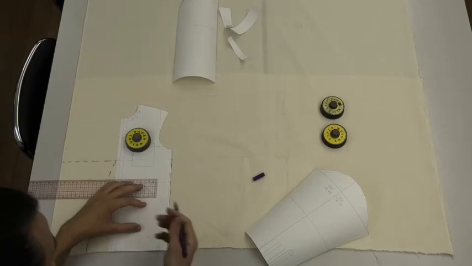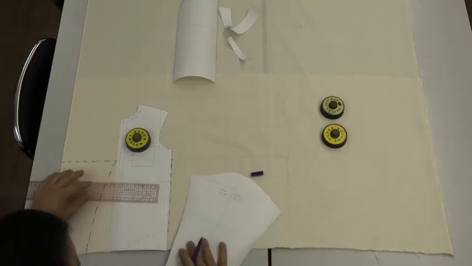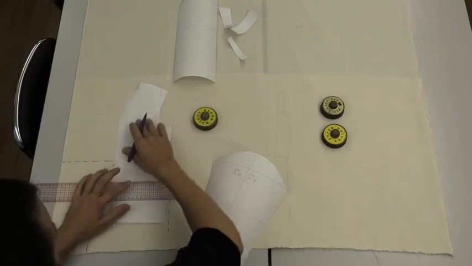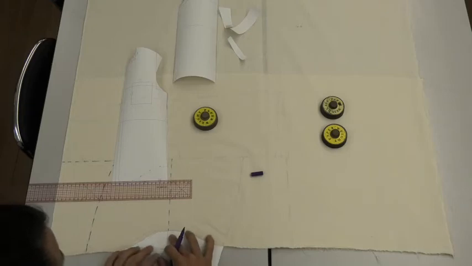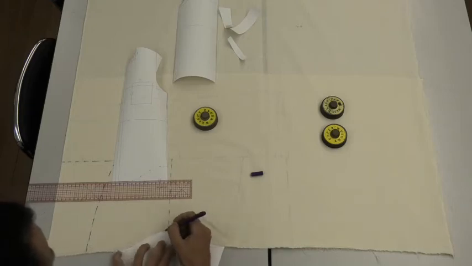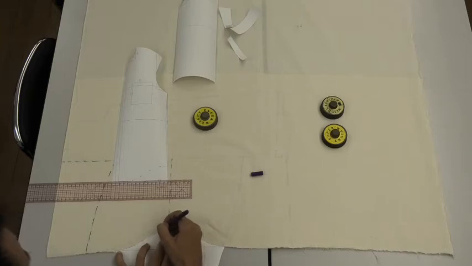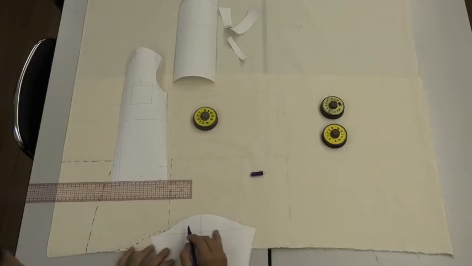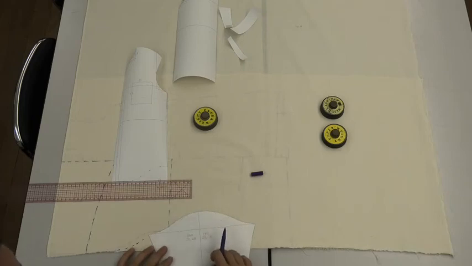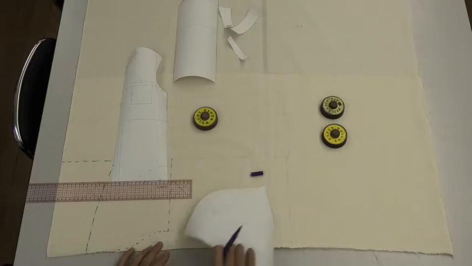And then I stop. And from here, I place my sleeve and draw the shape of my sleeve. Okay. Now I did that part and that part. I still have to place that part and that part.